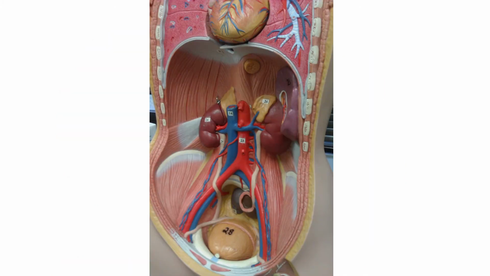This is our big torso model, and I'm going to go through the vessels just to orient you. This structure over here is the spleen. These brown structures are your kidneys. This creamy structure numbered number 26 is the left suprarenal gland or adrenal gland. Over here, this creamy structure would be the right.